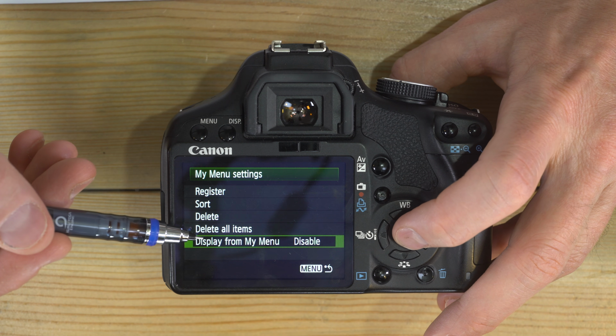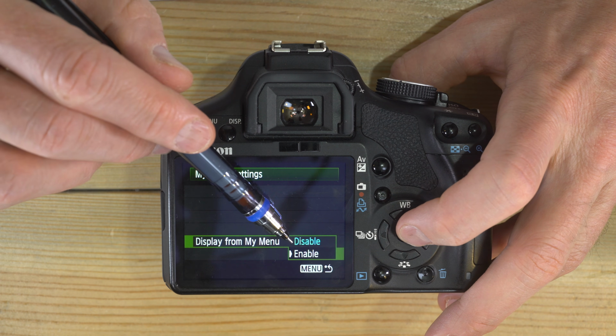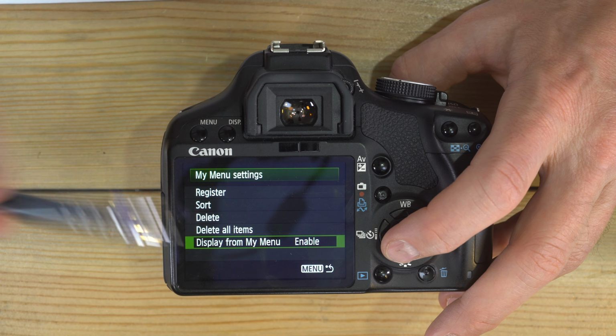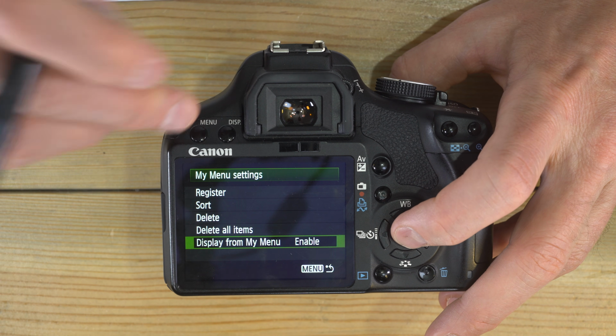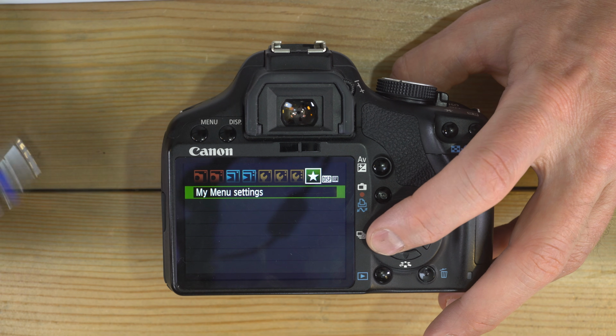And then the last option here is display from My Menu. So what you can do here is set this to enable. And if you use My Menu, setting this to enable is a good idea because every time you hit the menu button, it'll go straight to My Menu, and all of your My Menu items will be right at your disposal.